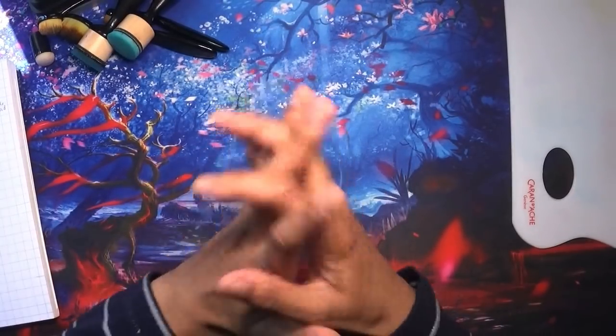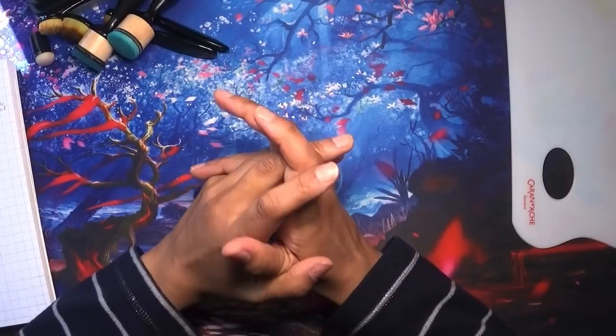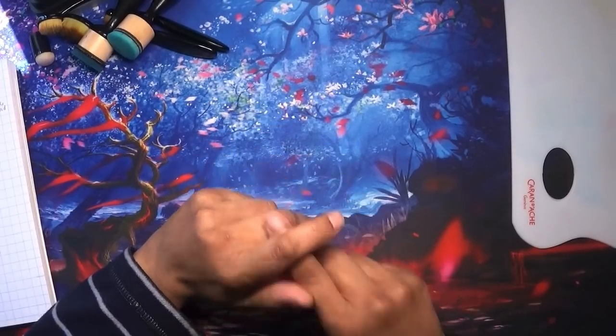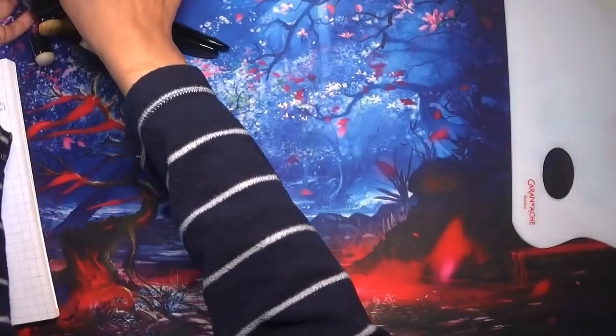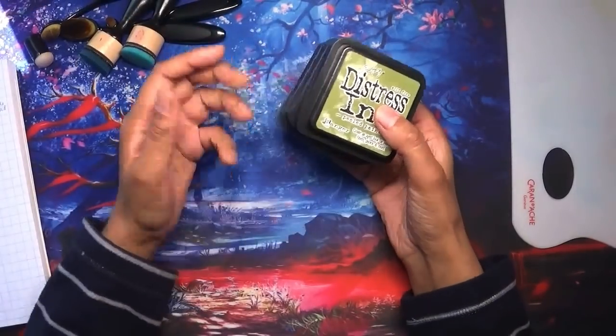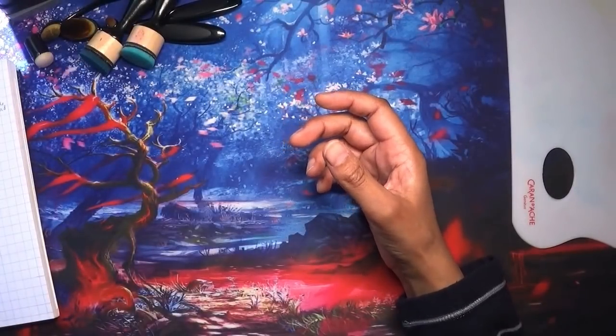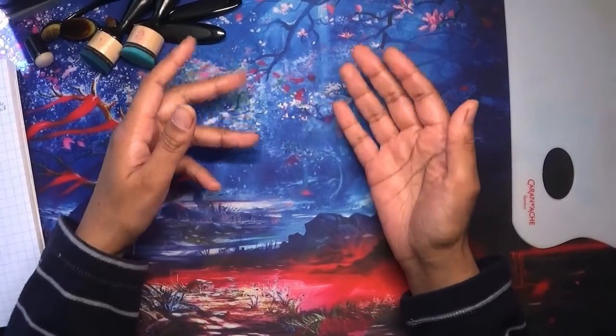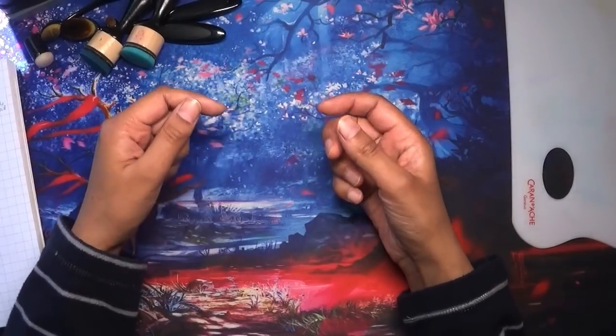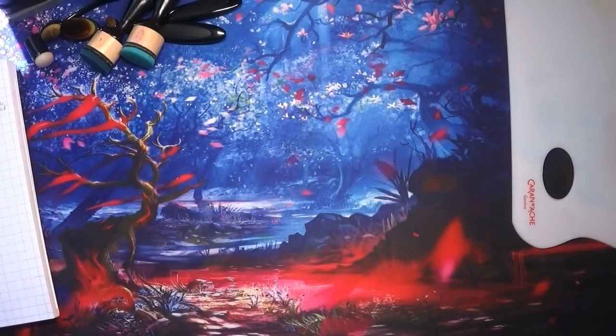So those are the four main things that I think are possibilities of using your stencils with, but the ones that I'm going to mainly focus on that I have tried before is the distress inks and the gel crayons. I haven't really tried soft pan pastels, but I'll try it, and I might try the paints, but I know it's going to be a big mess, but we'll see.